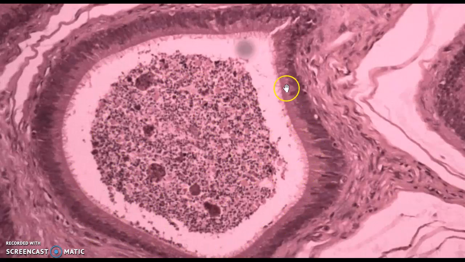Here's the pseudostratified columnar epithelium around here. And there's going to be some basal cells around the outside. And we can't really differentiate on this view the basal cells versus the pseudostratified cells. Those are probably basal cells right there. And those are thought to replace the pseudostratified columnar cells.